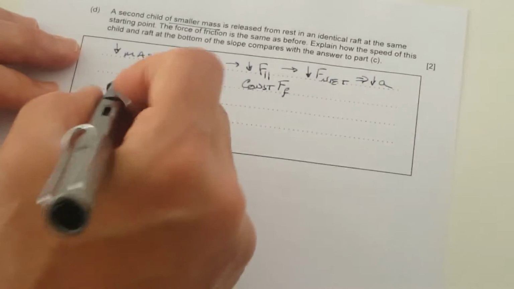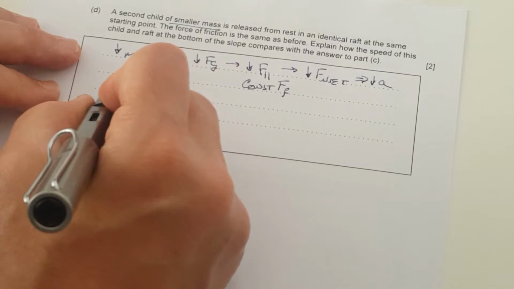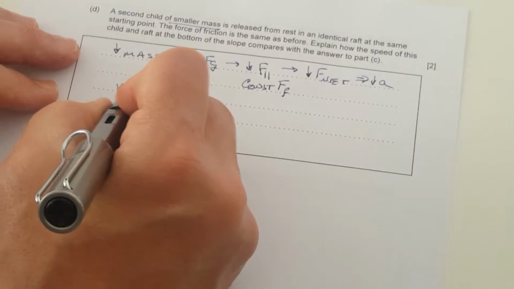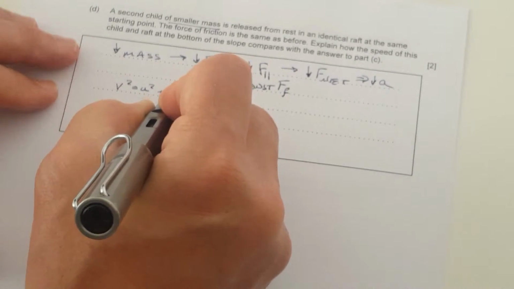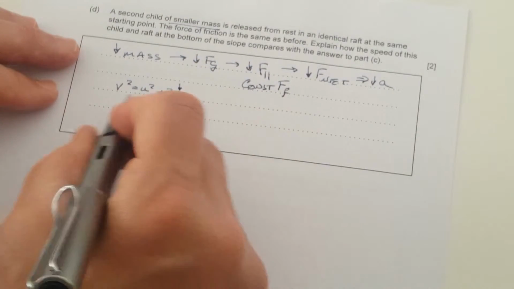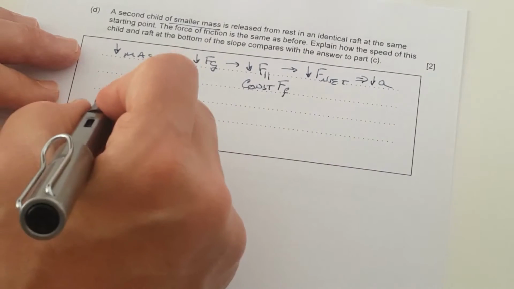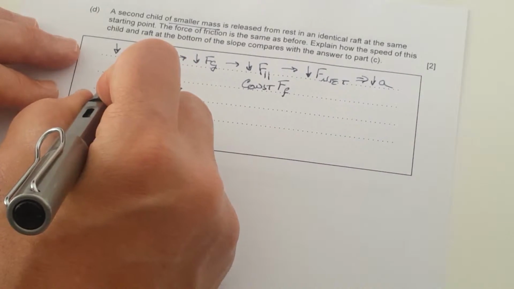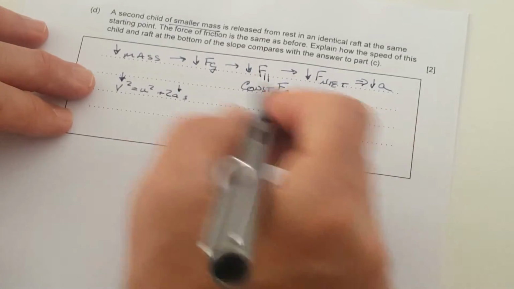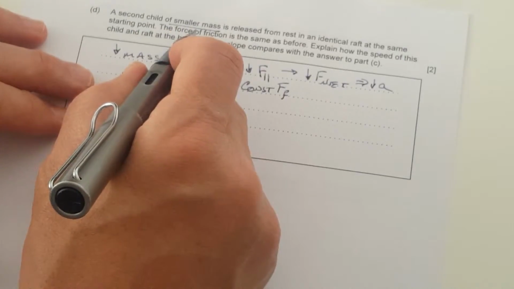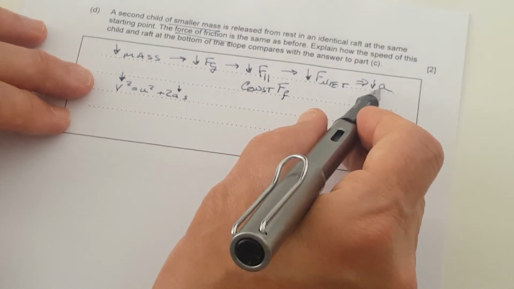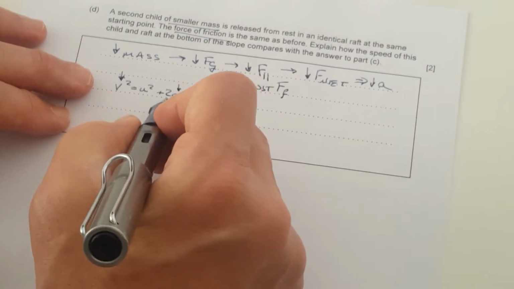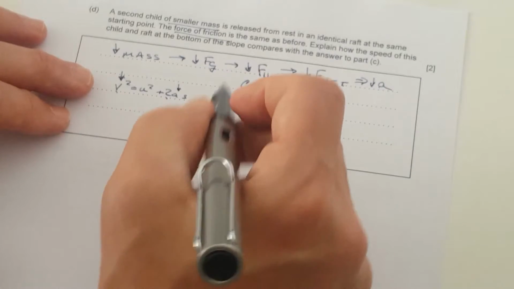If I have a decrease in acceleration, going back to my kinematics equation, v squared equals u squared plus 2as, if I decrease my acceleration but everything else remains constant, the velocity is going to decrease too. So, smaller mass of the child, constant friction, therefore less acceleration and less final velocity.